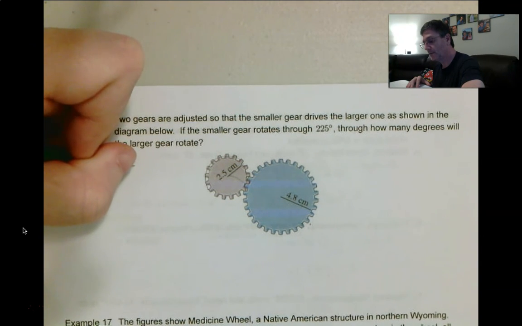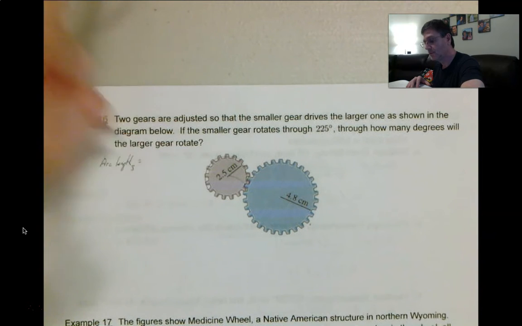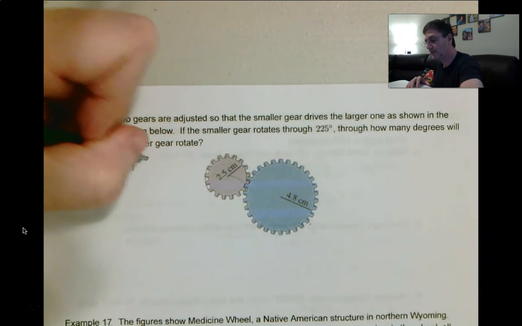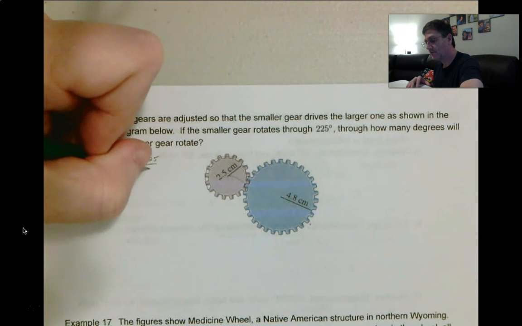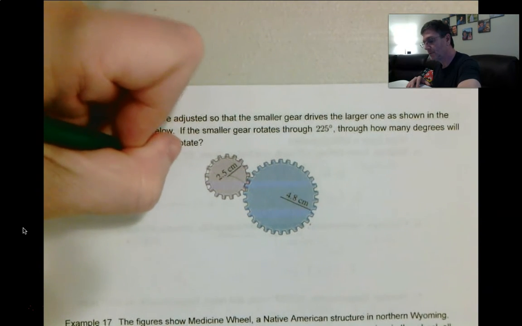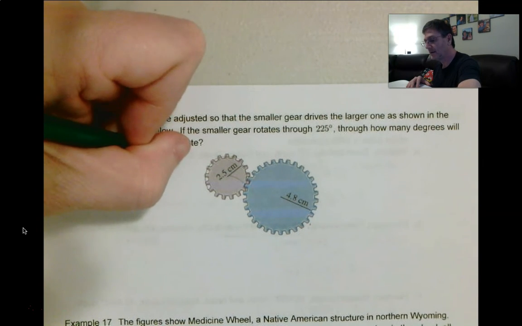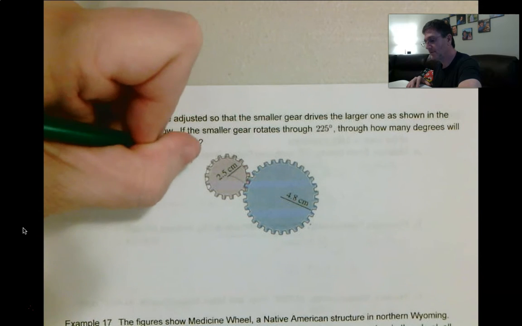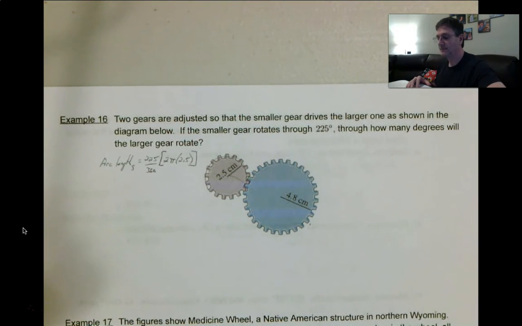of the small gear, S, equals 225 over 360 times 2 pi times radius 2.5 centimeters.